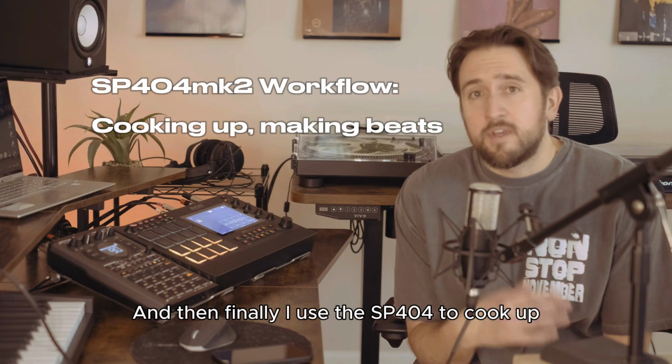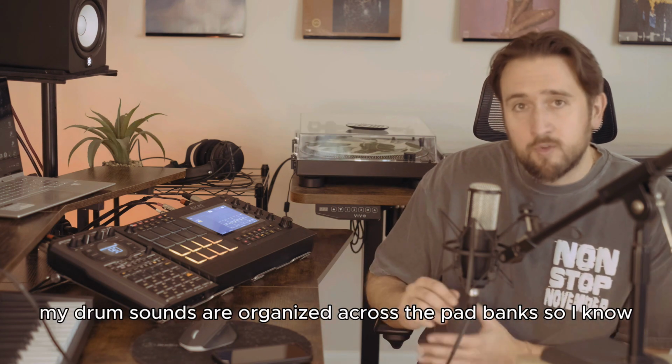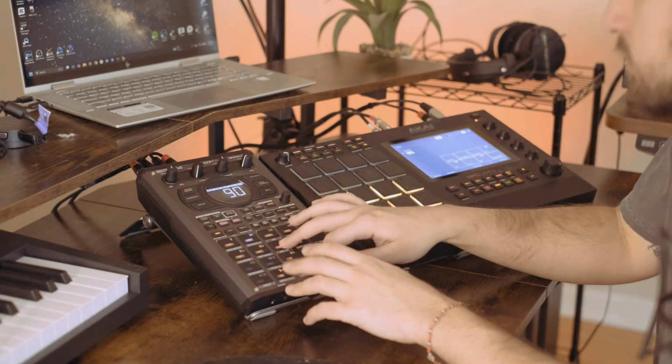Then finally, I use the SP404 to cook up beats. My drum sounds are organized across the pad bank, so I know where to find kicks and hats and snares and different percussion elements.